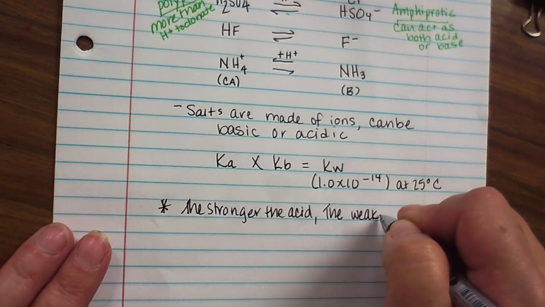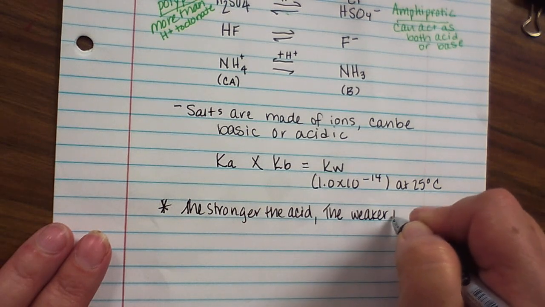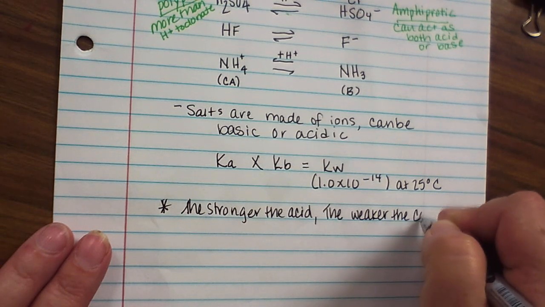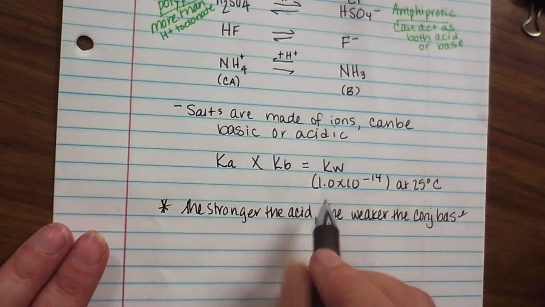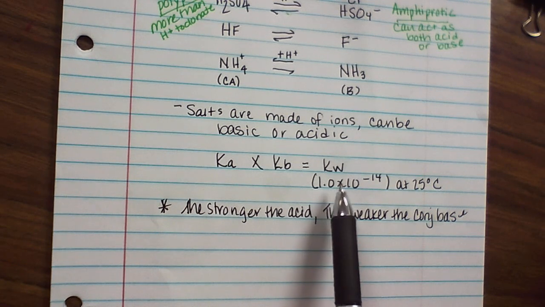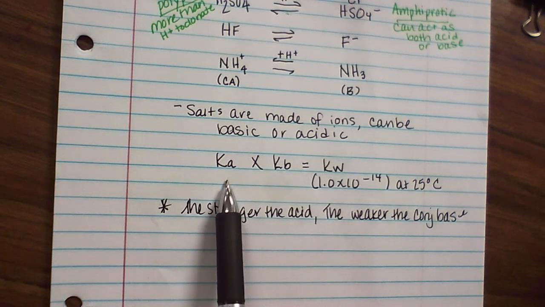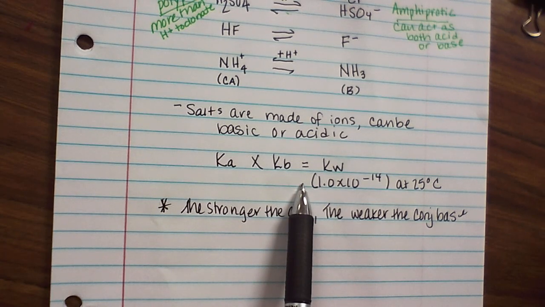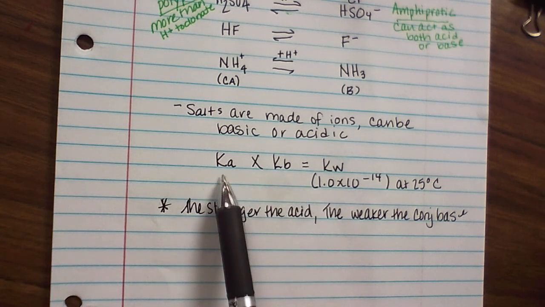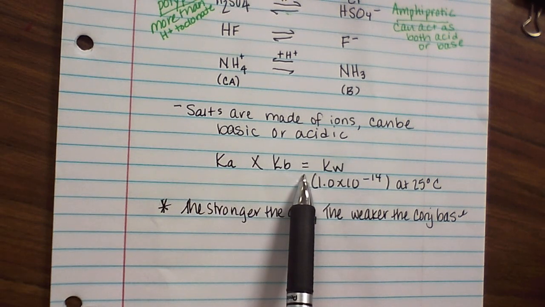We can see this because, if we look at this equation with Kw being a constant, as we increase the Ka, the Kb must decrease. So the stronger the acid, the weaker the conjugate base.